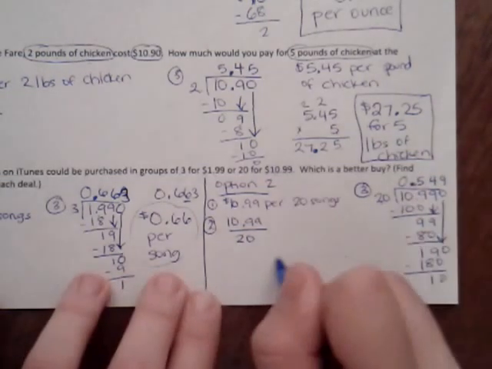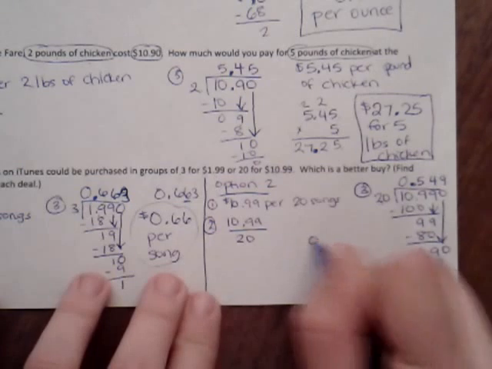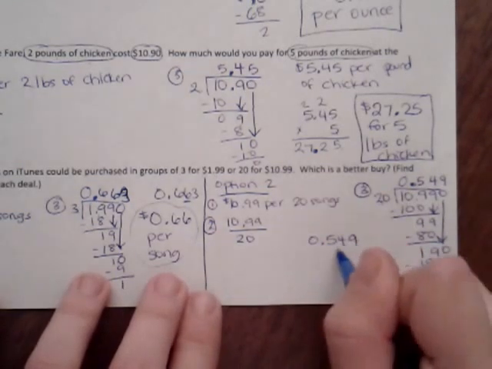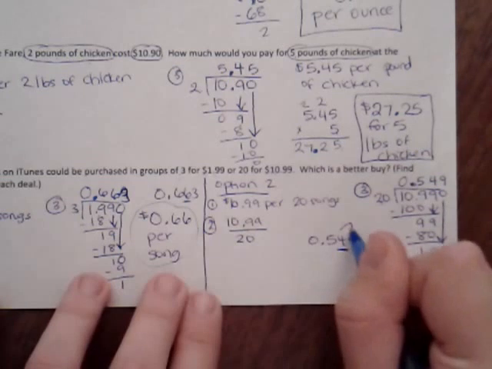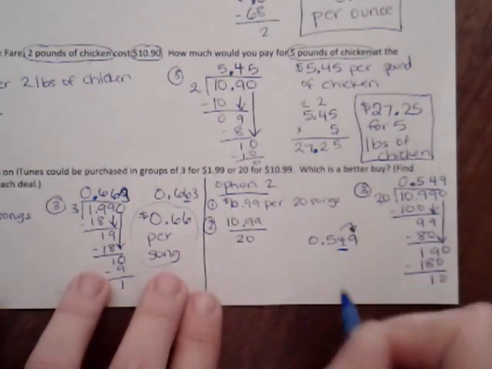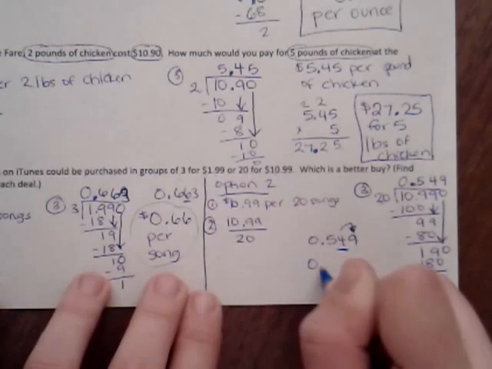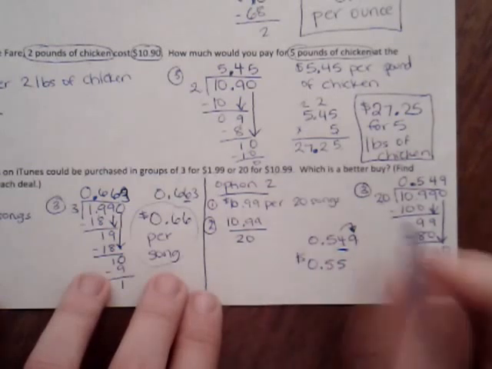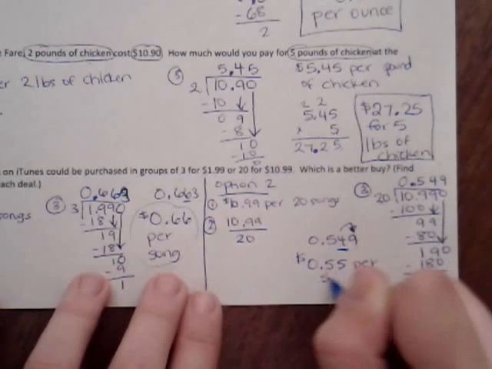So this is the same as 0.549. We want to round off to the nearest cent. So I look at my cents, I look to the right. Well, this number is bigger than 5, so this one goes up 1. So this is going to be 0.55, so 55 cents per song.